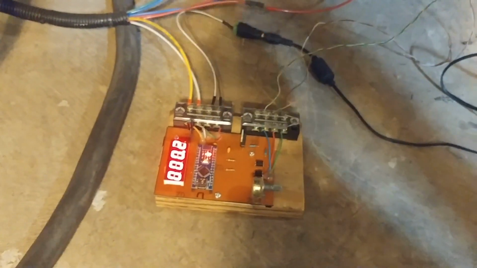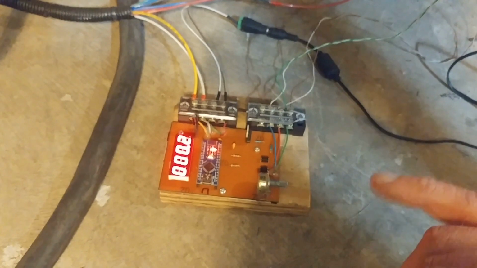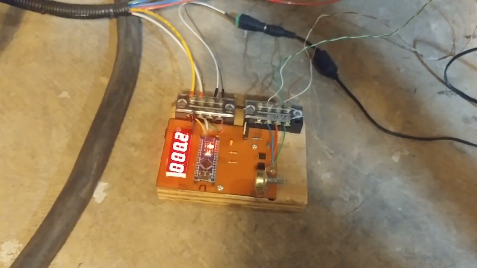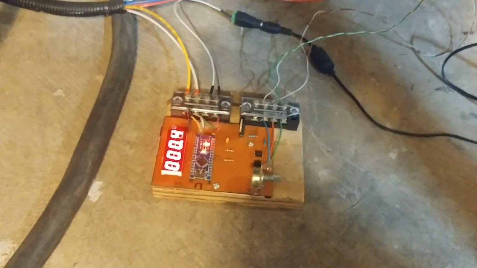Then I'll put the good firmware back on here that has a bit of a dead zone between the two, so you can see how that kind of buffers it and makes for a much smoother motion, how much better that performs.